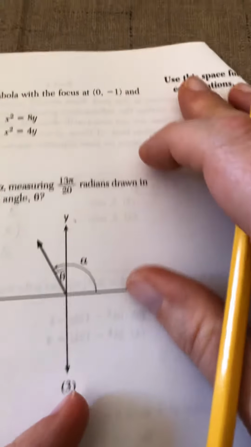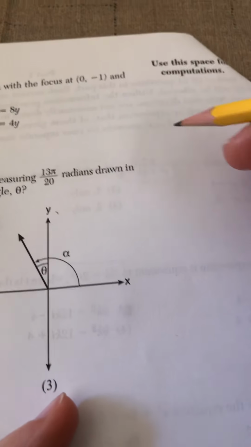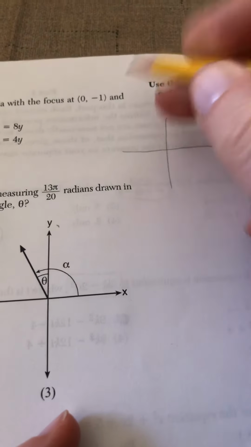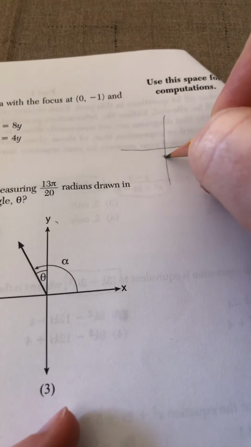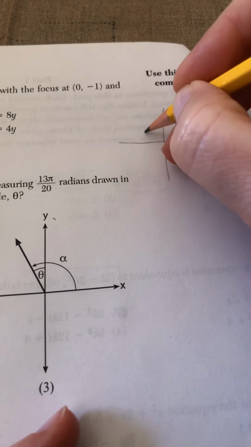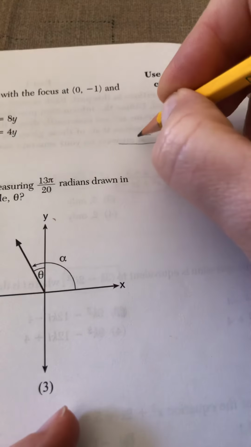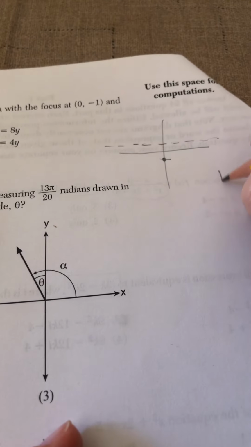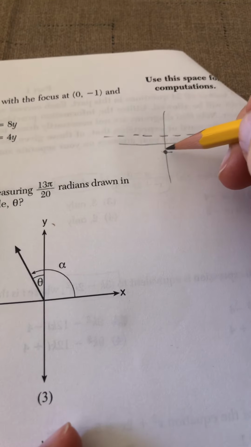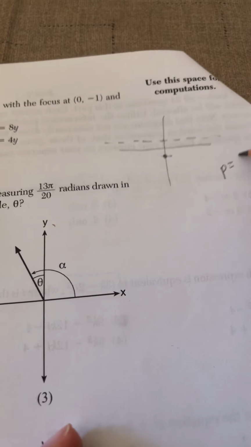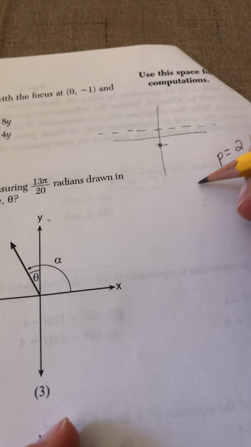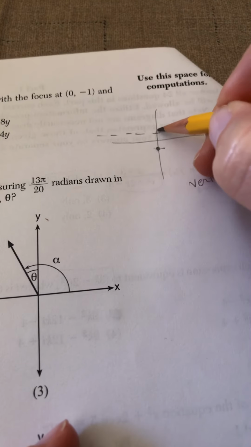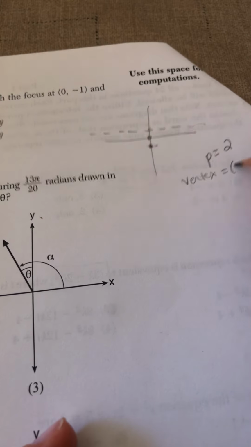Now notice they don't give you a graph, so you're going to have to kind of sketch it yourself. That's what I would do. So 0, -1, right there, and 1. There's your directrix. So remember, whenever we create a parabola, we need 2 things. We need the p-value, which is just the distance from here to here, which is 1, 2. And then we need the vertex. Okay, so the vertex is halfway between them, which is literally at the origin.